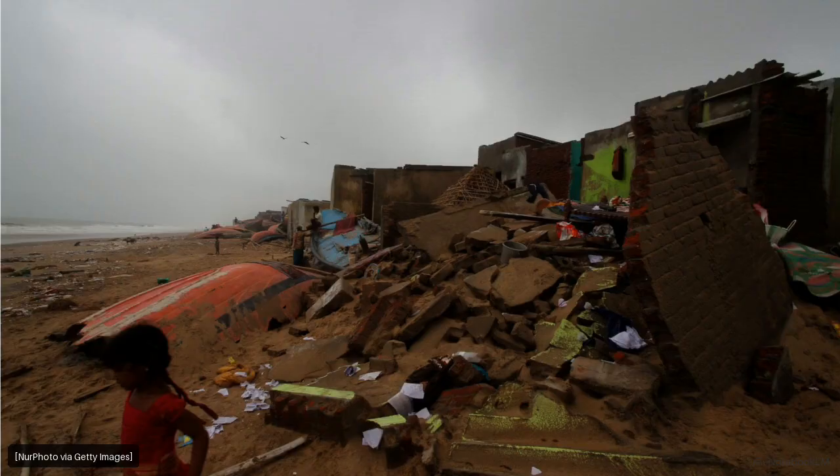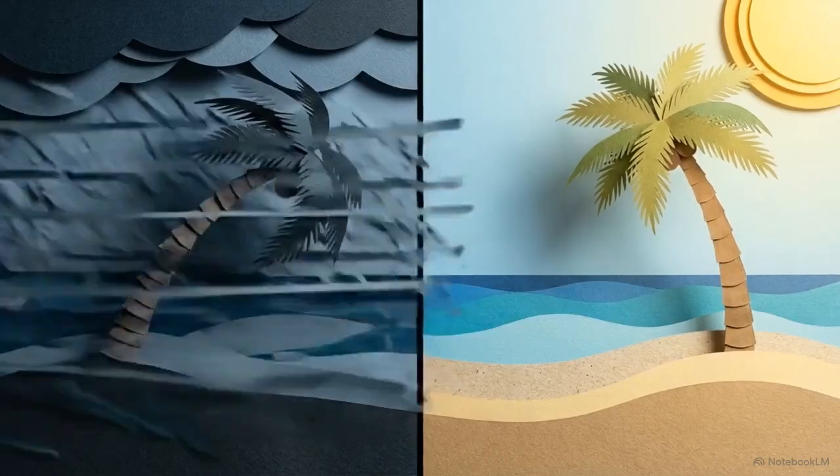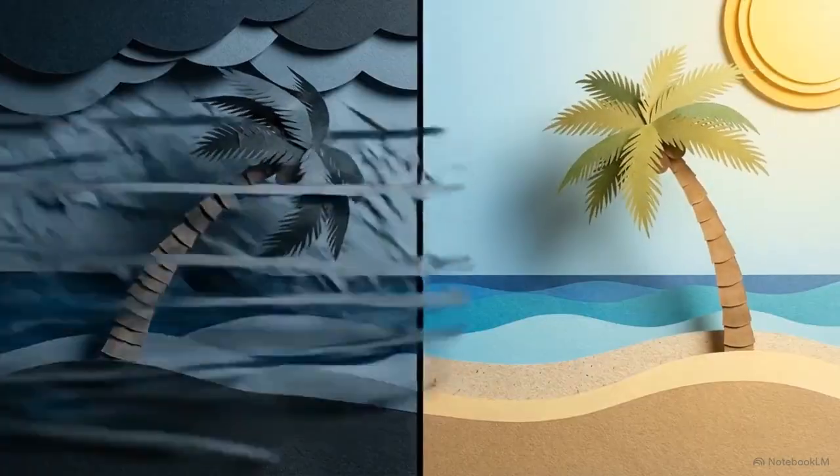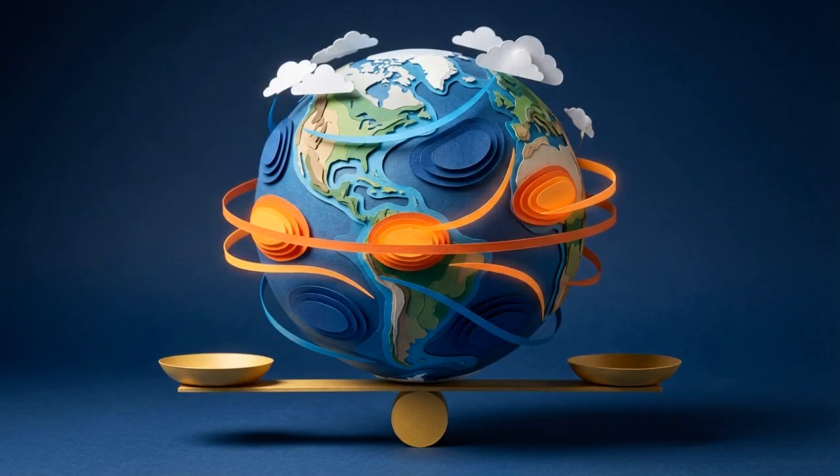The cyclone aftermath is exactly what you see here. Coastal infrastructure completely hollowed out by trapped air trying to escape into a passing vacuum. Whether it is a catastrophic storm dismantling a building or a gentle afternoon breeze rolling off the ocean, the mechanism is identical. Wind is the relentless physics of a planet continuously trying to balance the scales.